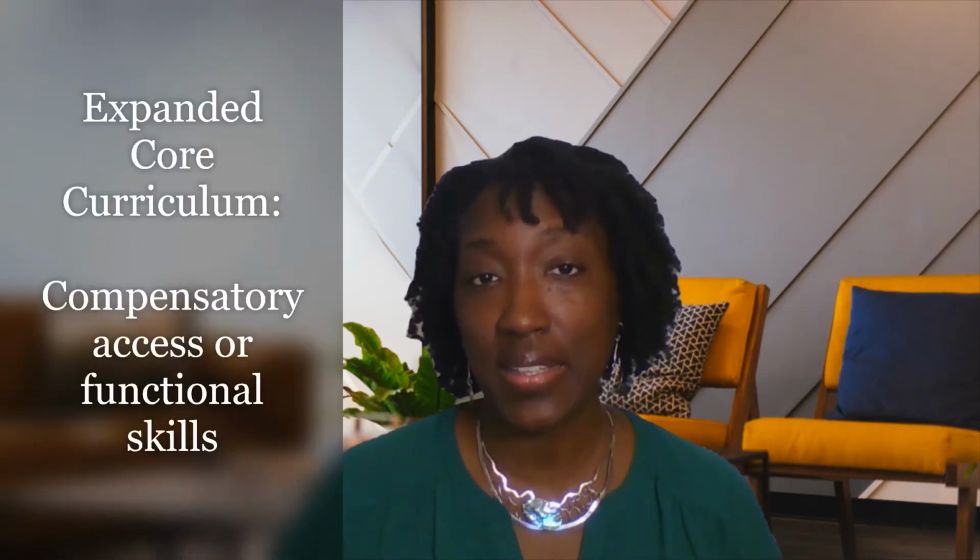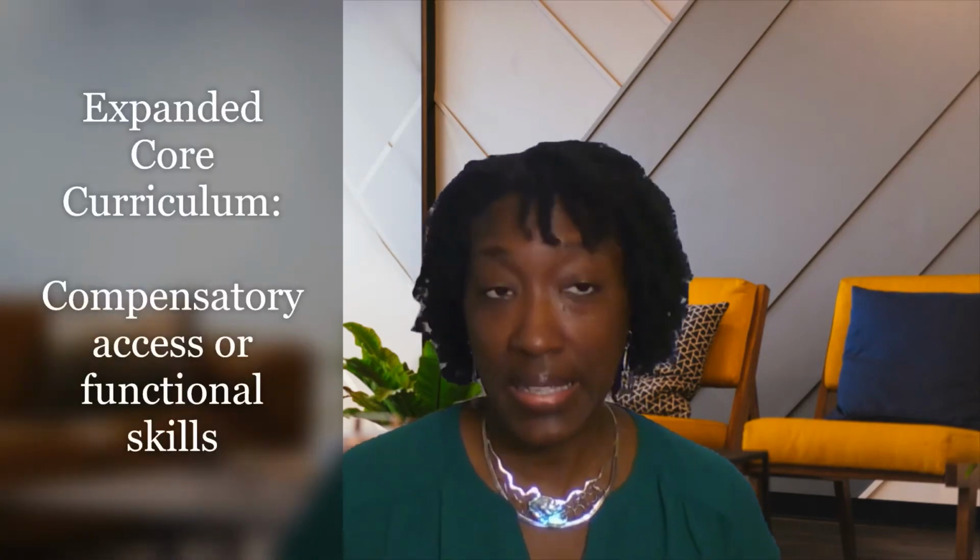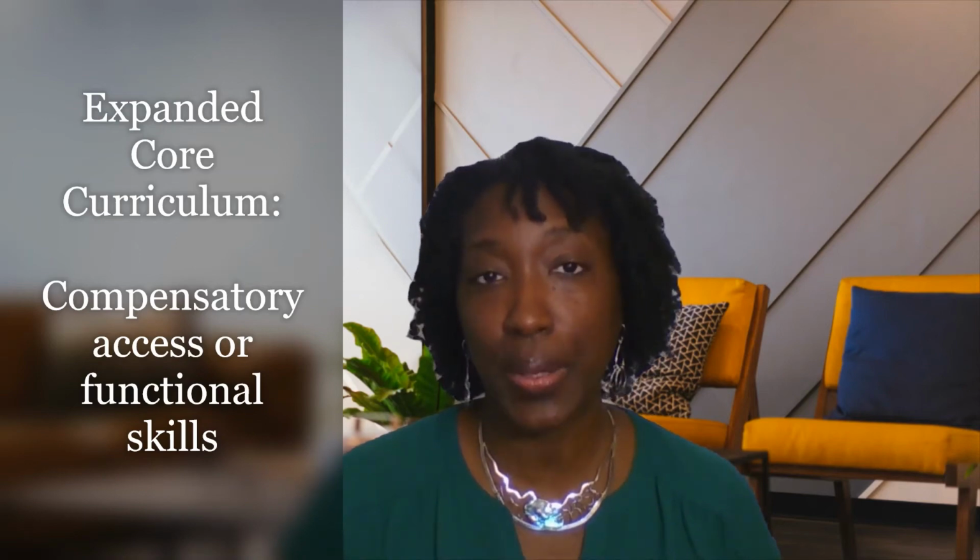The expanded core curriculum provides specialized instruction for students with visual impairments to compensate for their decreased opportunities of incidental learning through observing others. The expanded core curriculum includes the following nine domains: compensatory access, or functional skills needed to access the general curriculum.